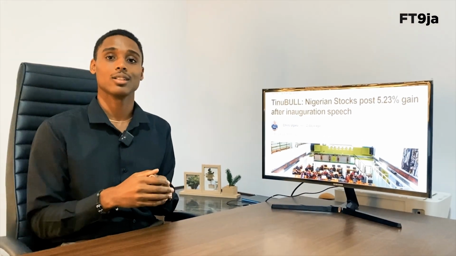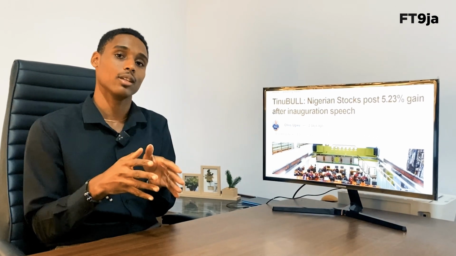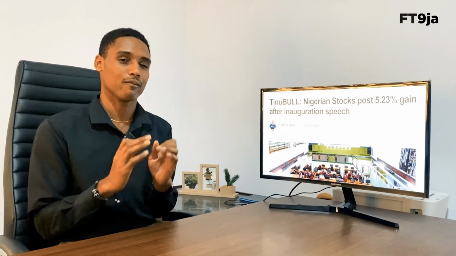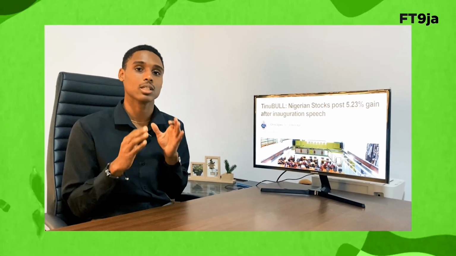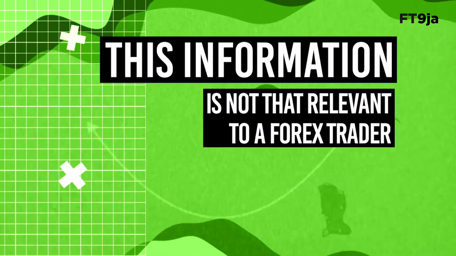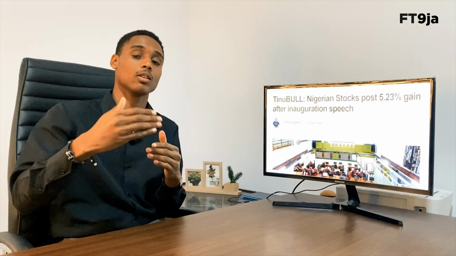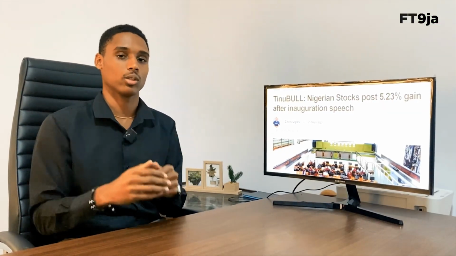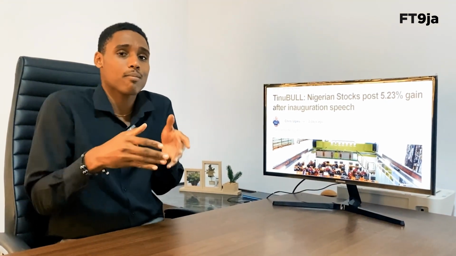So, story time. Recently, in March, the House of Commons released data that the UK's GDP has grown to $2.491 trillion. Very impressive figure. But that information alone is not actionable for the Forex trader. What he needs to know is: did the GDP grow or shrink in 2022? Is the GDP better than what was forecasted? Is the GDP of the UK better than some other country, like the US?